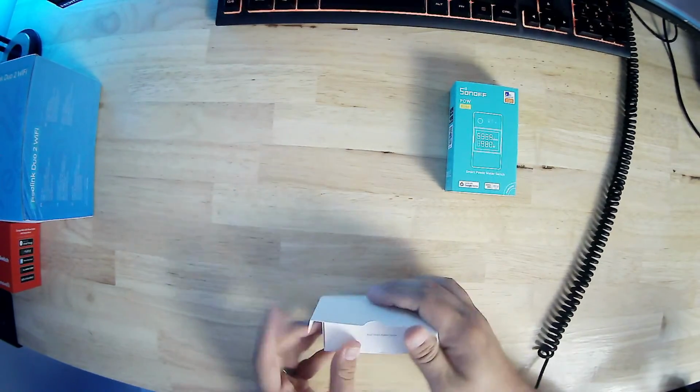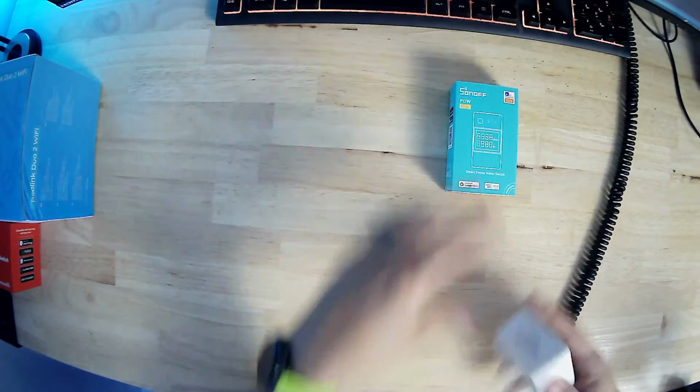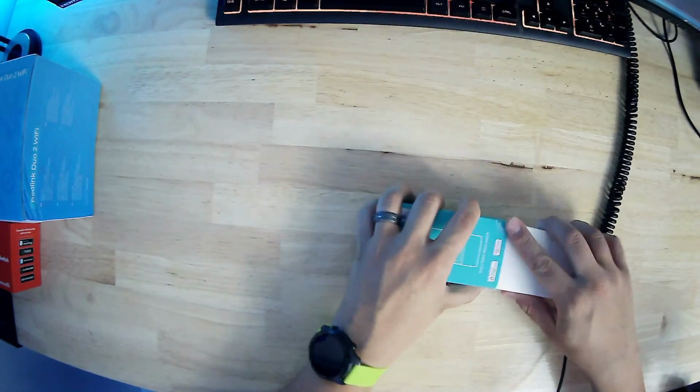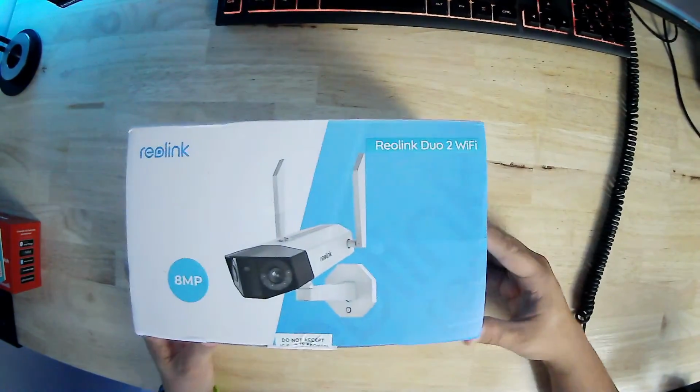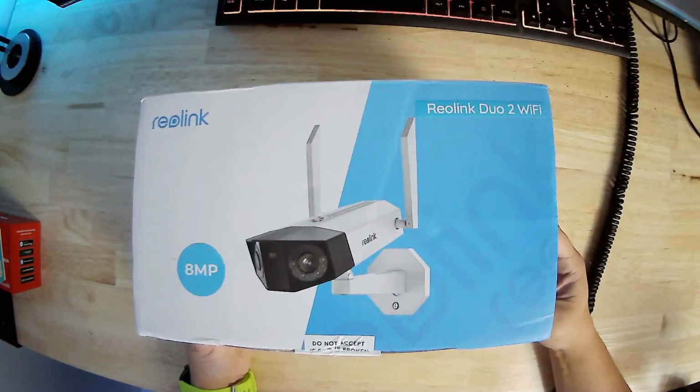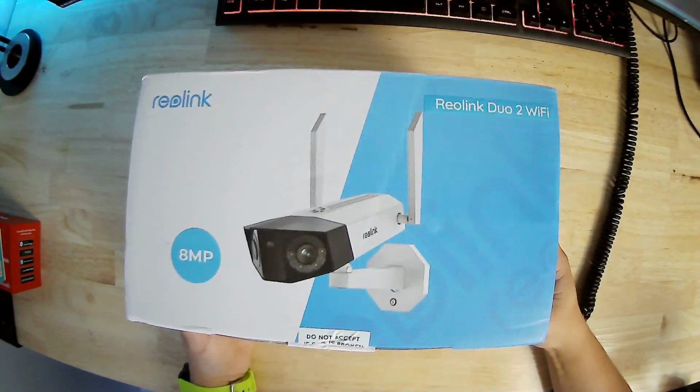The only other thing that I did, I actually reached out to Reolink to see if they'd send me one. I would have bought one anyway because I have an application for this, but I really want to test that out in Home Assistant. This is the Reolink Duo 2. So this is like the second version, and they made it better.